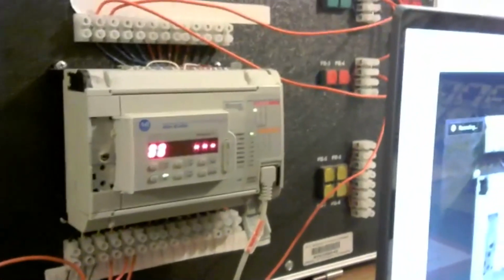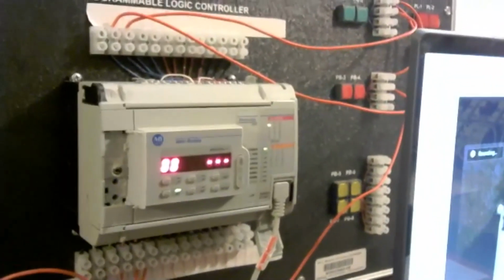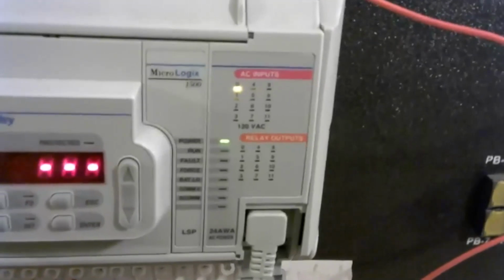So the best way to start out with this is this. I'm going to show you with my webcam what a typical Micrologix looks like. Okay, so right here. Now, do y'all see that PLC there? Yes, sir. Now, if I get close to it, you see it says Micrologix 1500.